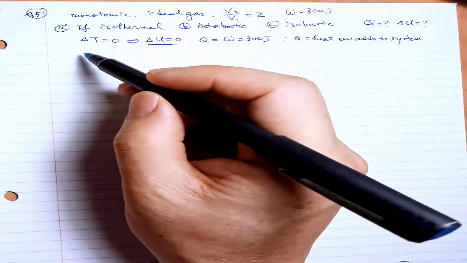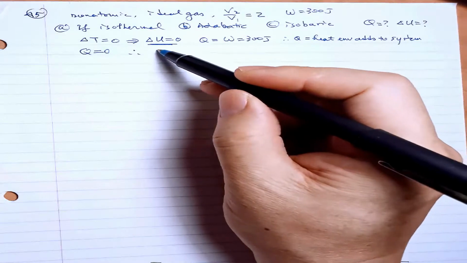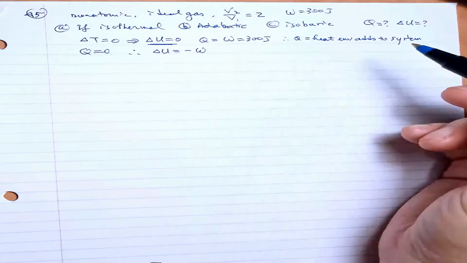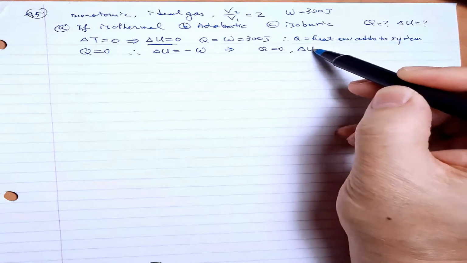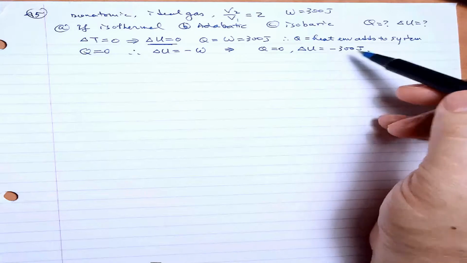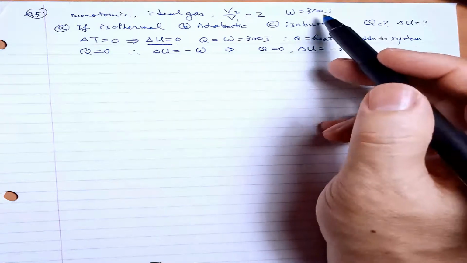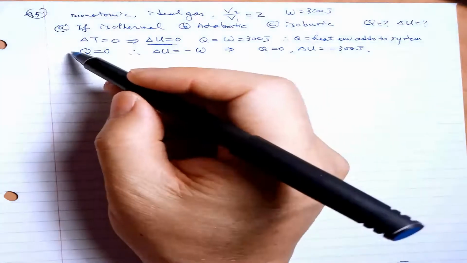Part B is adiabatic. Adiabatic means no heat exchange, and therefore the change in internal energy will have to be the negative of the work done. So Q is 0, and delta U is just negative 300 joules. Internal energy has broken down to afford the 300 joules of work to be done. So this is if it is adiabatic.